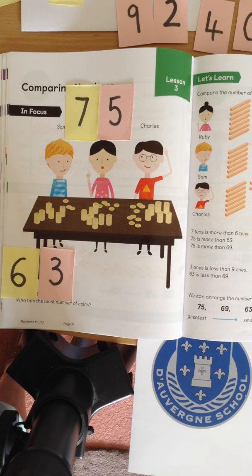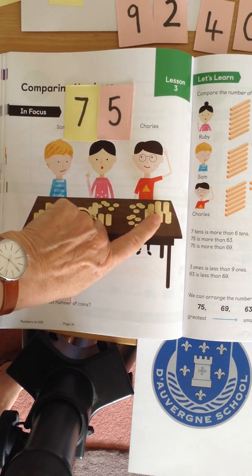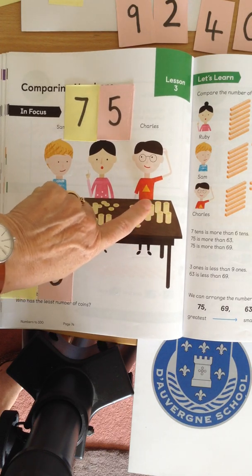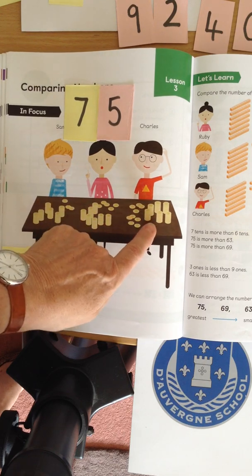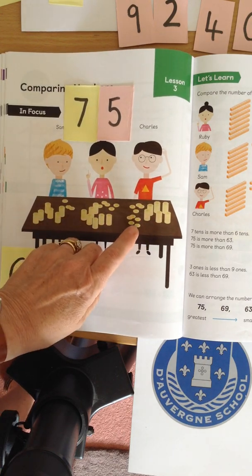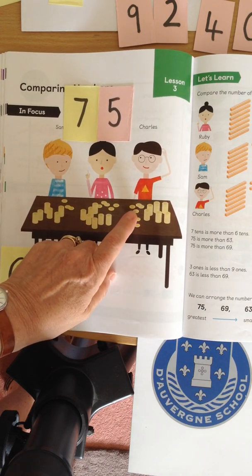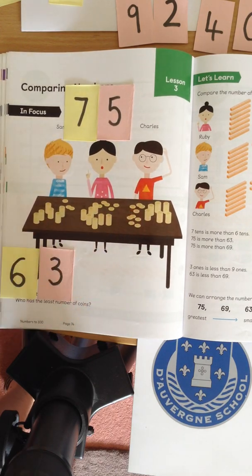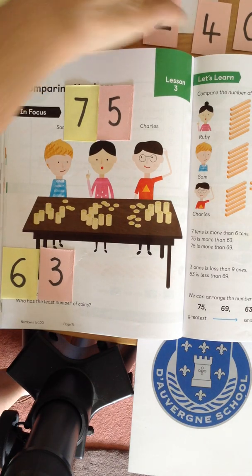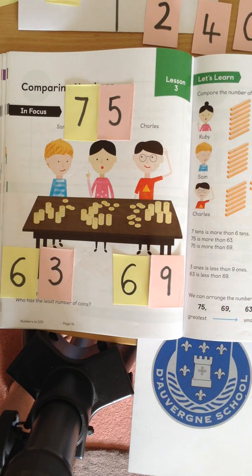Now let's count Charles. Okay, ready to count the tens first. Here we go. 10, 20, 30, 40, 50, 60, and we've got some ones. So we're going to count on from 60. 61, 62, 63, 64, 65, 66, 67, 68, 69 coins. So Charles has got 69 coins.